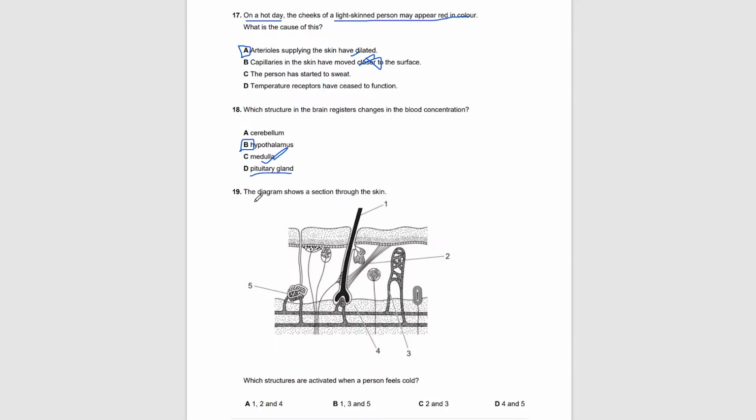Moving on to question number 19. The diagram shows a section through the skin. Which structures are activated when a person feels cold? So when a person feels cold, the arteries near the skin surface constrict, and it limits the blood flow to the skin surface, and less heat is radiated by radiation or convection. So structure 3 is activated.